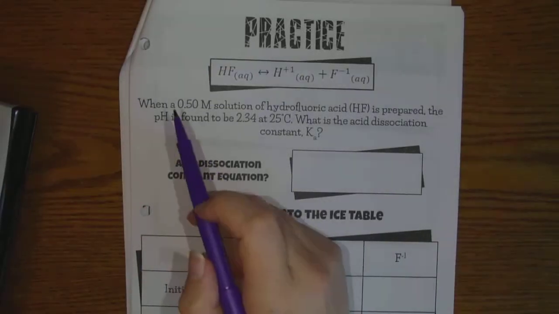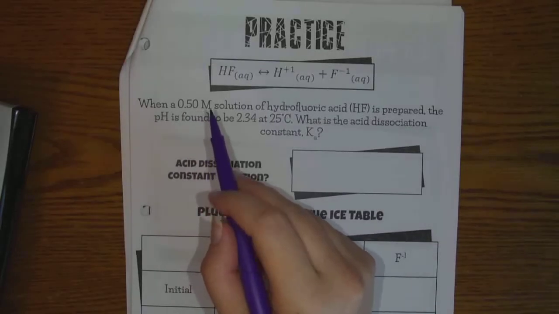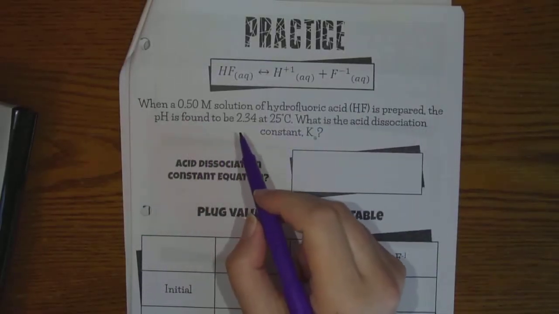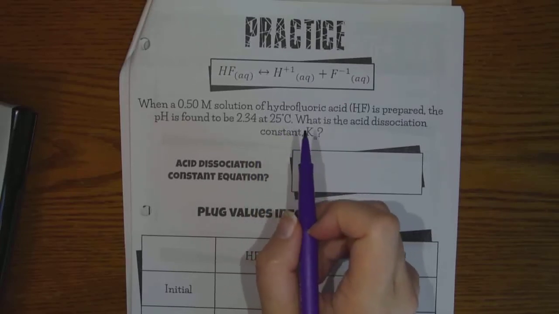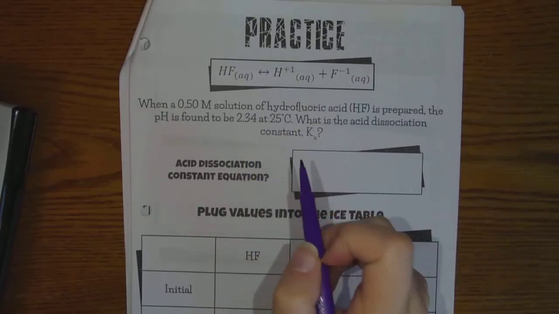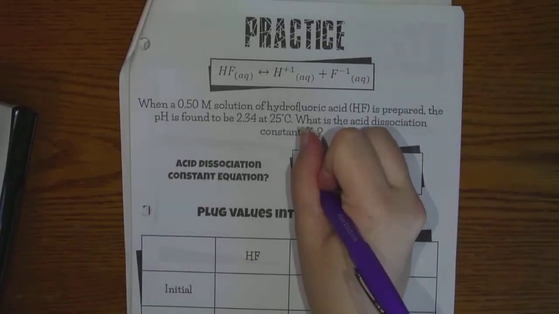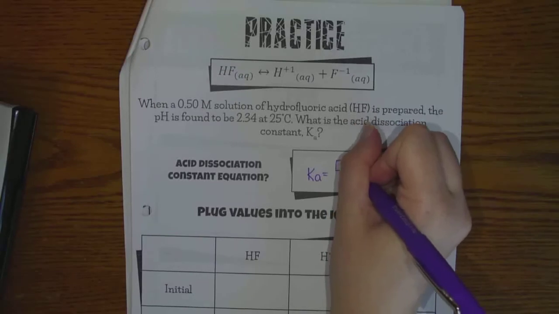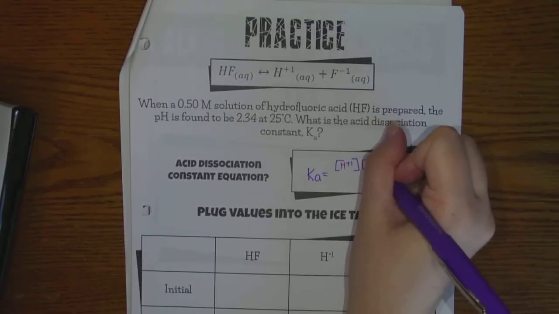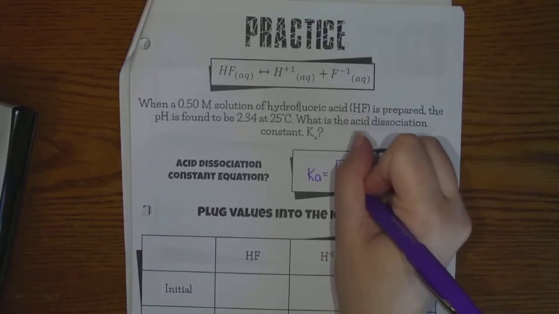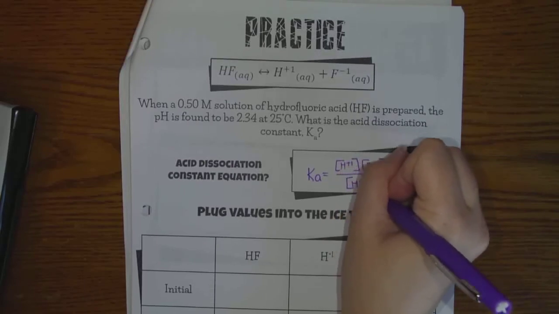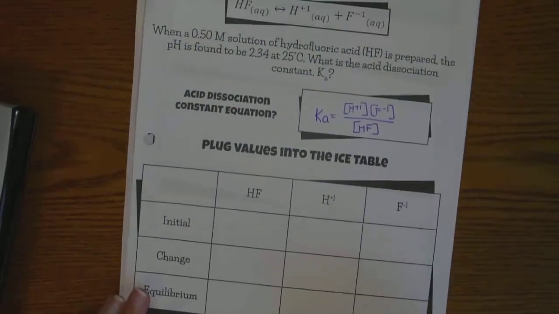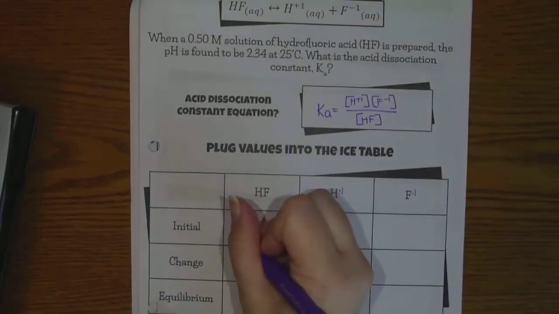So when a 0.5 molar solution of hydrofluoric acid is prepared, the pH is found to be 2.34 at 25 degrees C. What is the acid dissociation constant Ka? So remember, the first thing we always do is Ka is equal to H plus times F minus all over HF. Okay? And then we're going to plug our initial values into our ICE table.